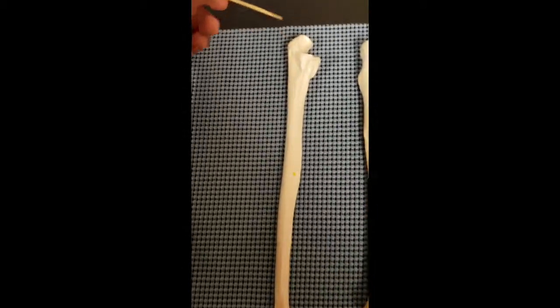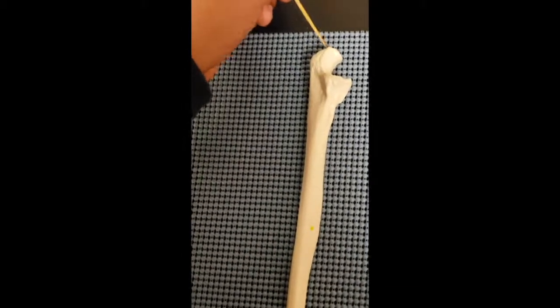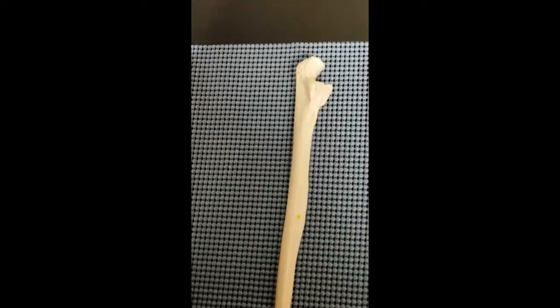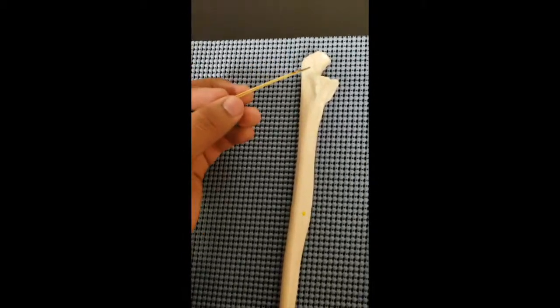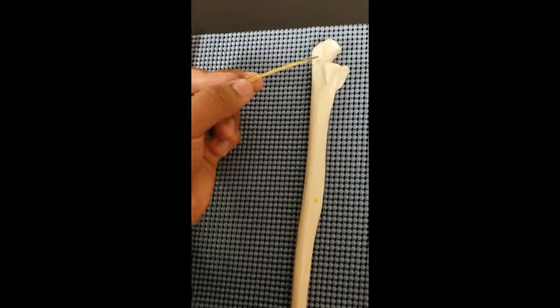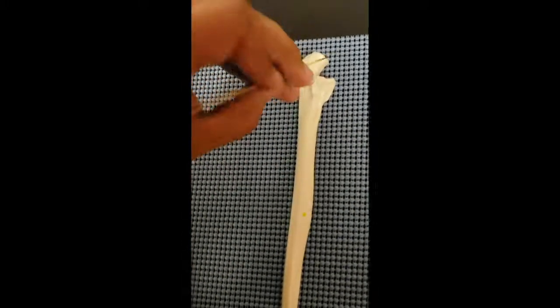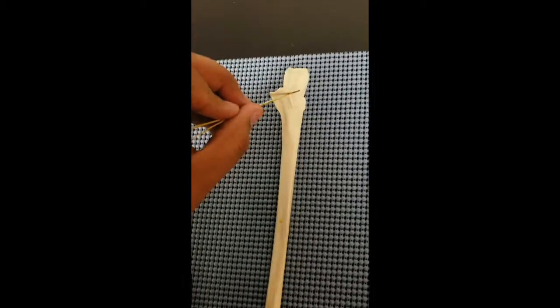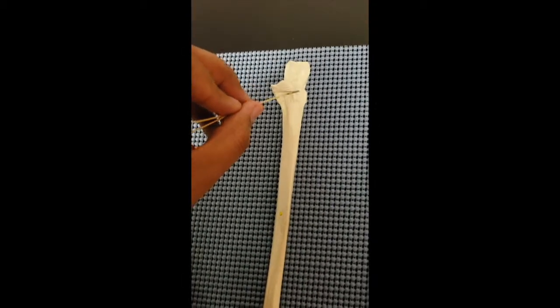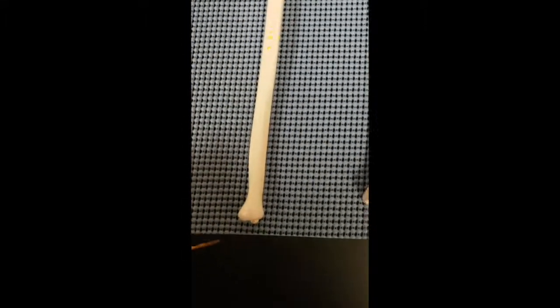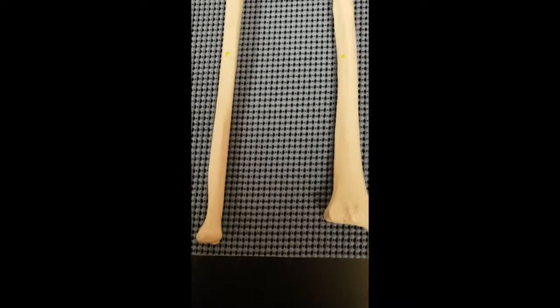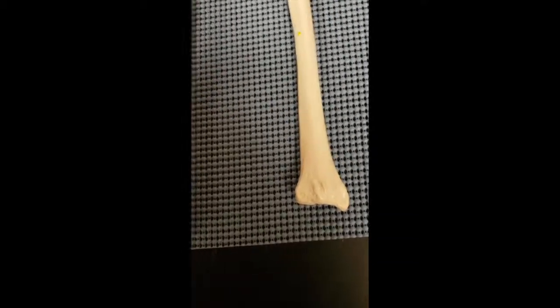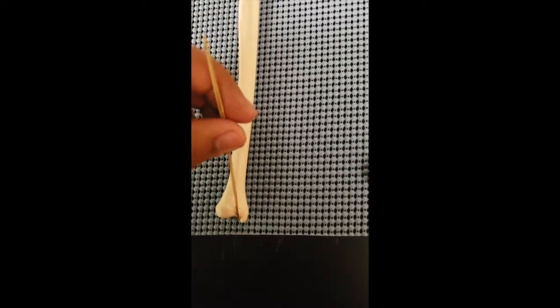For the ulna, we have the olecranon process on top. We have the coronoid process, and we have the trochlear notch right here. On the side of it, we also have the radial notch. And on the bottom, we also have what is called the styloid process, which is this little bump right here.